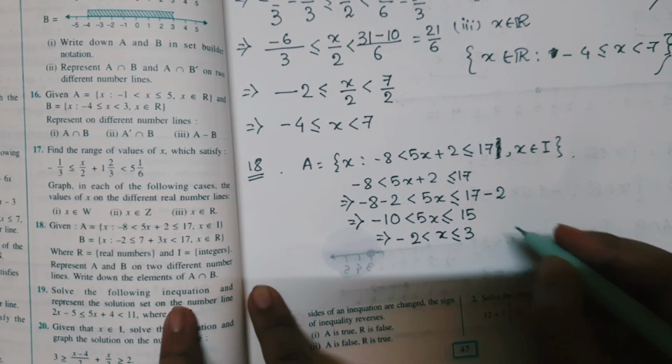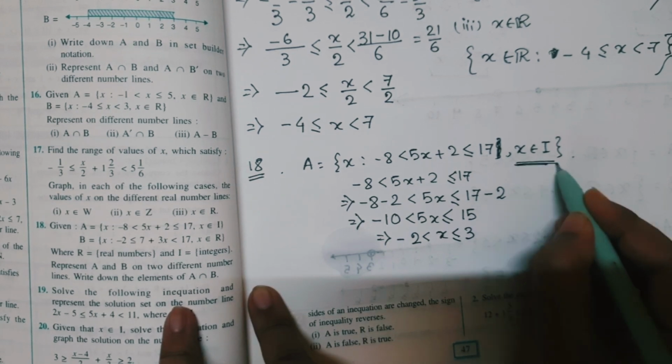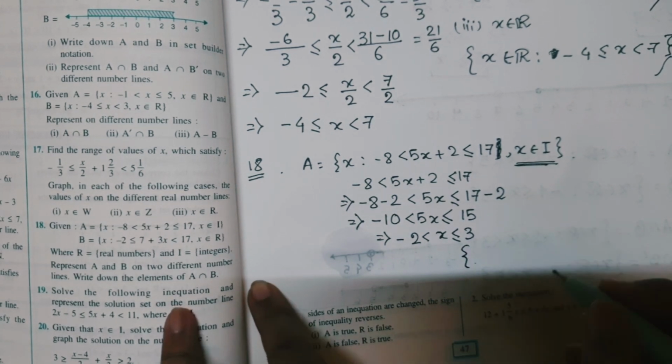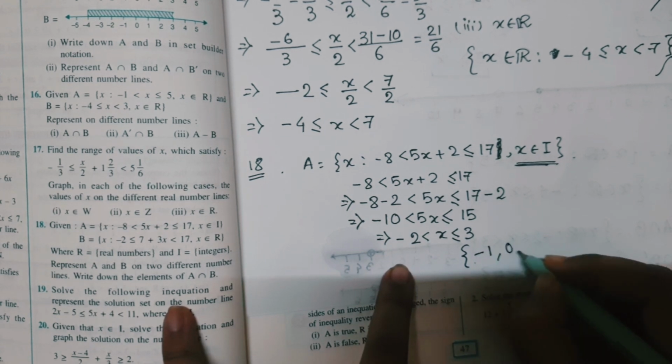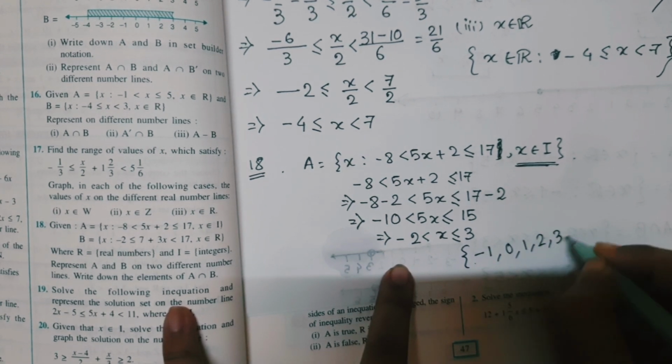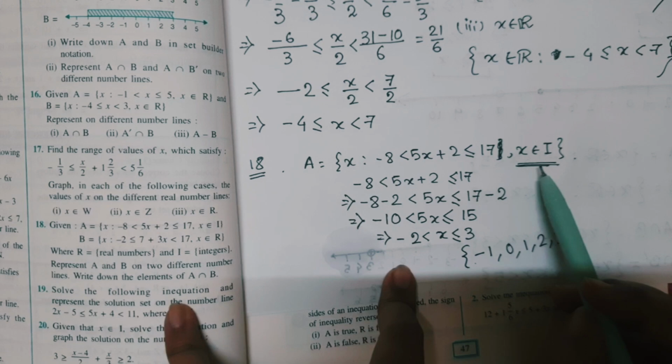Okay. Now see the region. So the set will be minus 1, 0, 1, 2, 3. Okay. Since x now B.